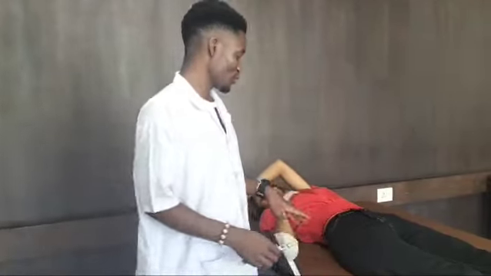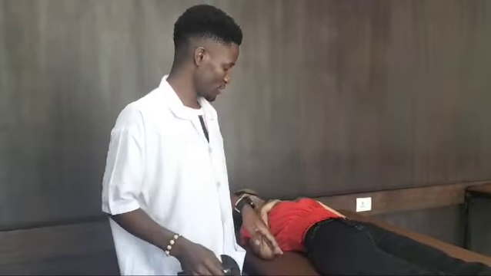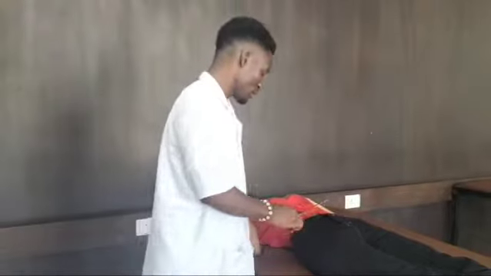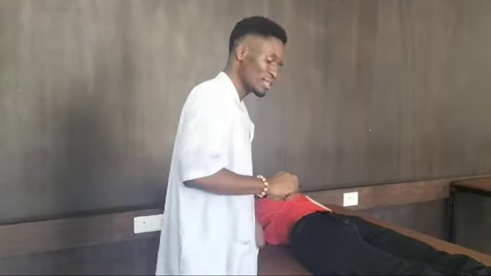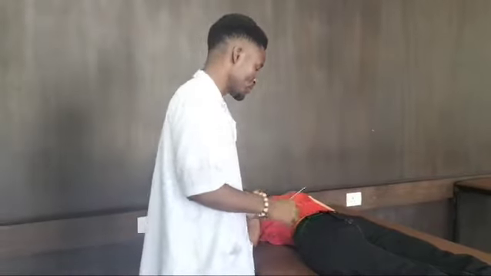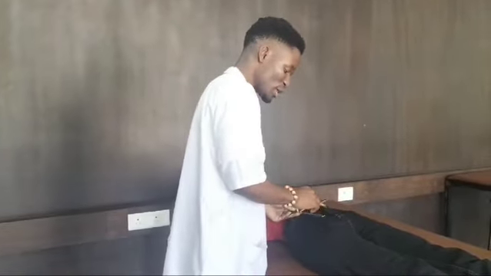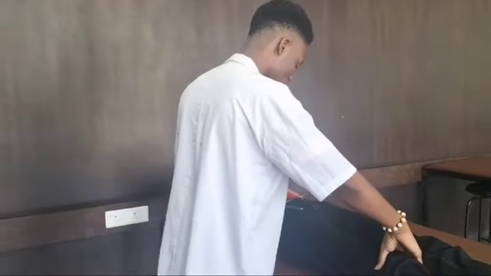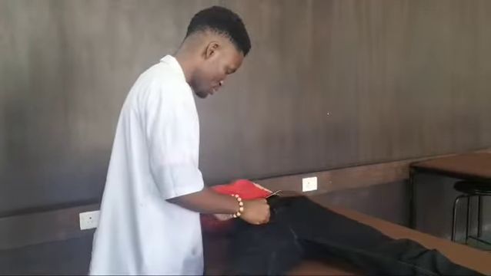Hip abduction. We are going to palpate for the ASIS, the anterior superior iliac spine. After you palpate it, the fulcrum should stay at one ASIS, and the stable arm should align with an imaginary line to the other ASIS, and the movable arm should align with the midline of the femur. Then you are going to ask the patient to abduct the hip.